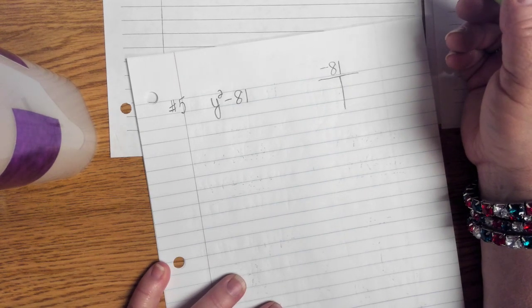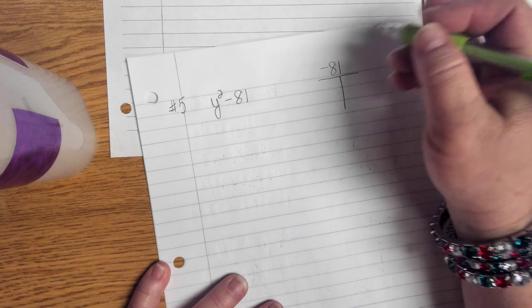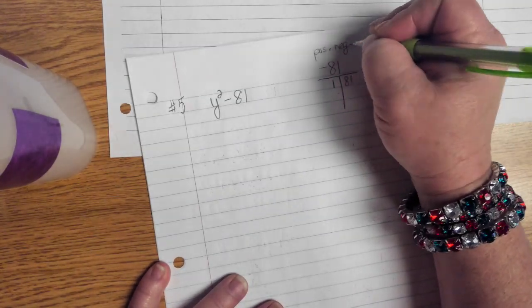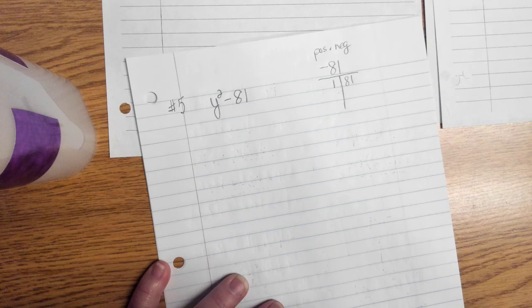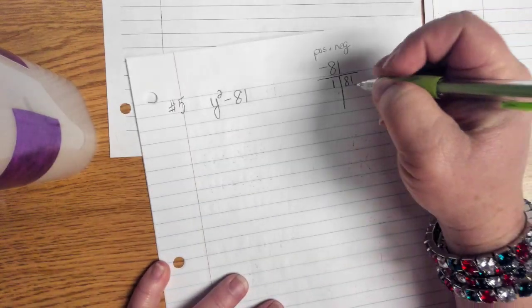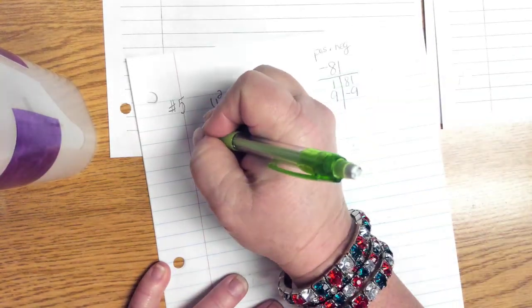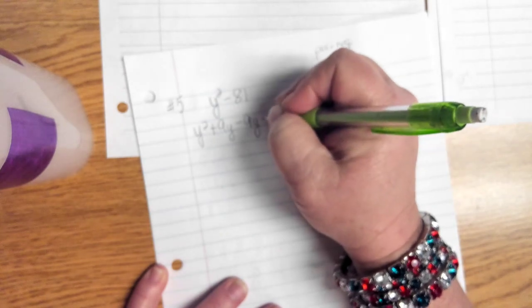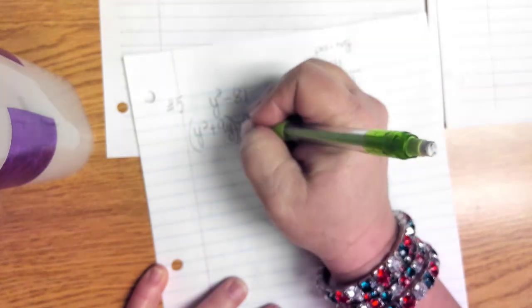Negative 81, let's see. 1 times 81 isn't going to count. 1 and 81 won't cancel each other out. We know that, right? And we're going to need a positive times a negative, right? Negative 9 times 9 will work, yes. So y squared plus 9y minus 9y minus 81. We can do this the really long way.